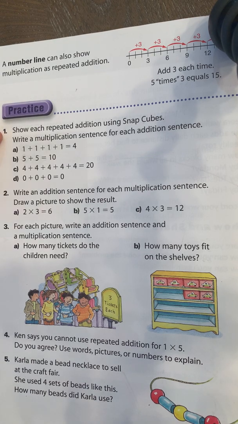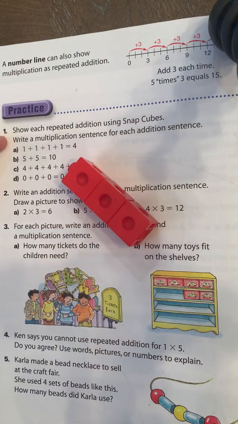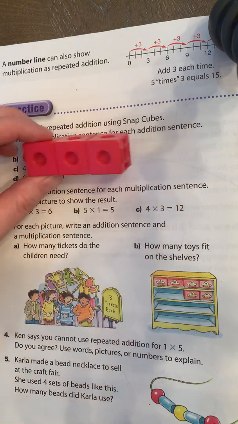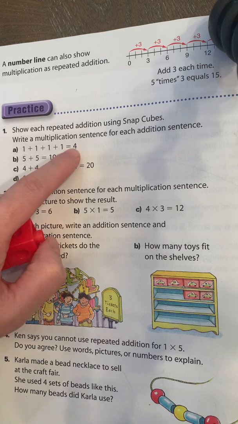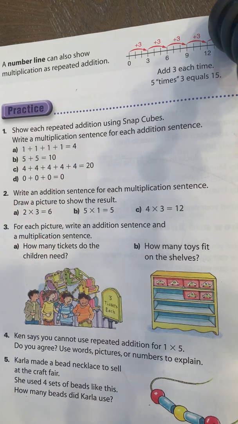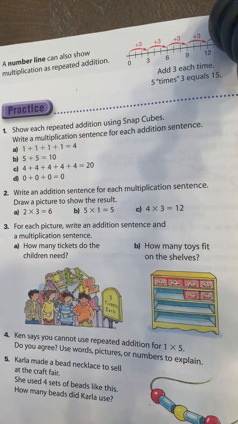and start taking a look at it. So question 1 is showing the repeated addition. It says, show each repeated addition using snap cubes. Well, these are the snap cubes. Now, you likely don't have snap cubes at home, but maybe you have something else at home that you can use to put together to make these number sentences.